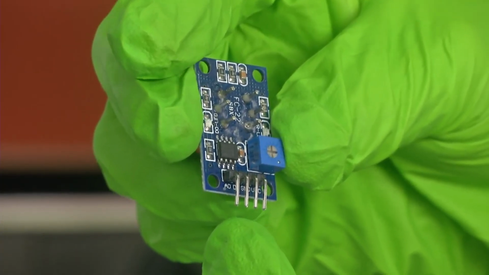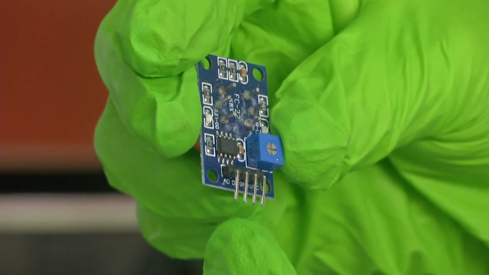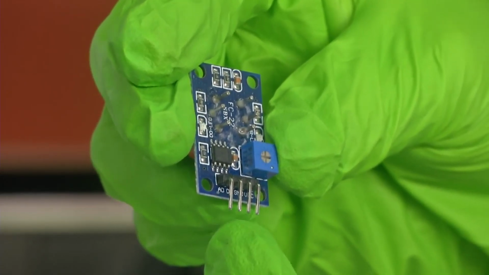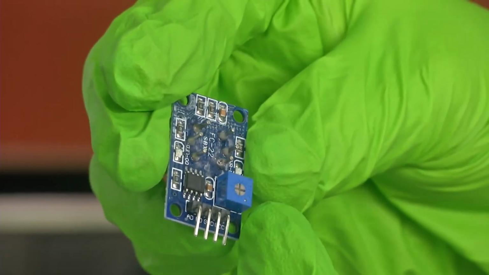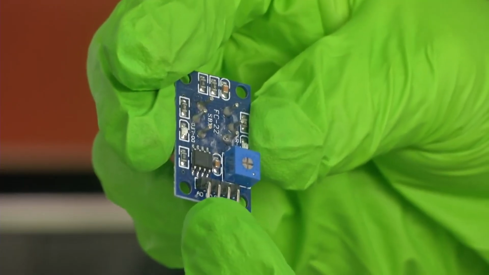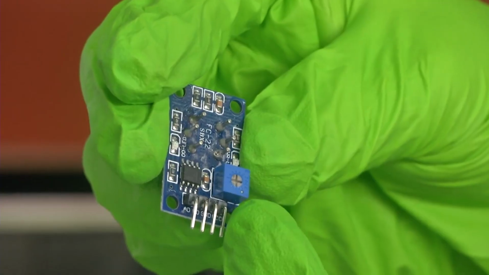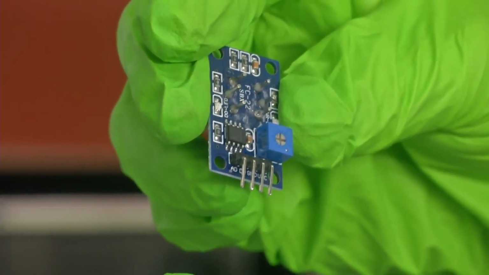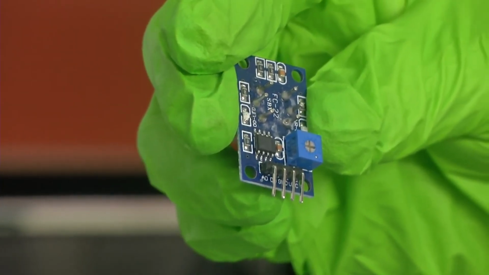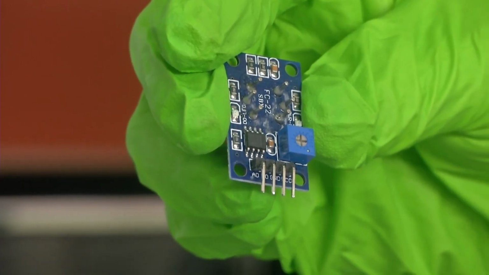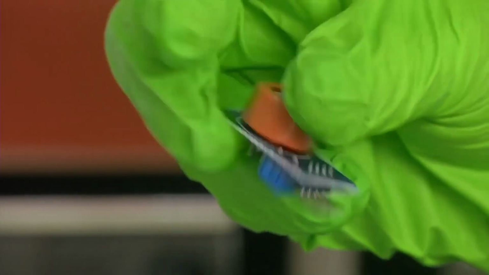I will be showing the demo with the analog output, so that by code you can set the threshold. Or if you want to directly get the digital output, you can just adjust the potentiometer and use it. It is basically based on your application only. So I am connecting it with the jumper wires I have.